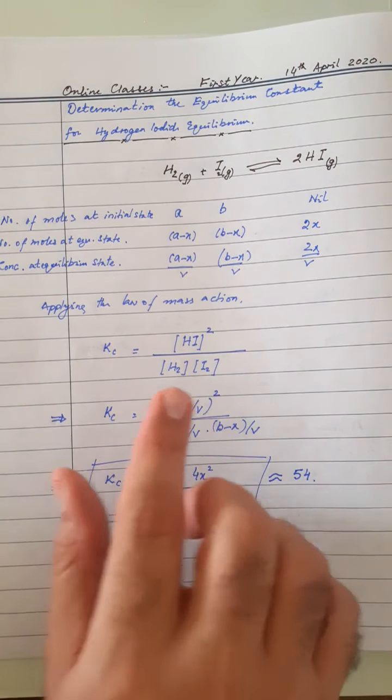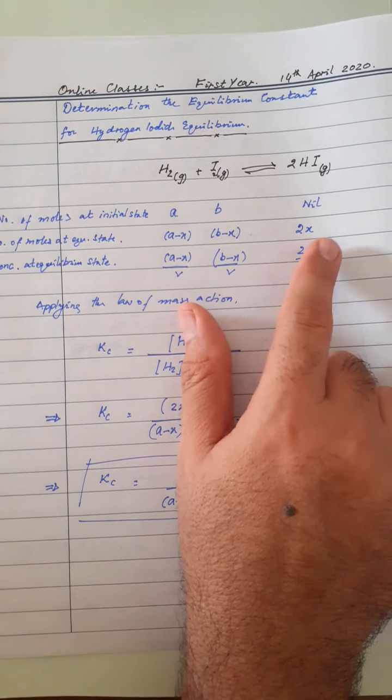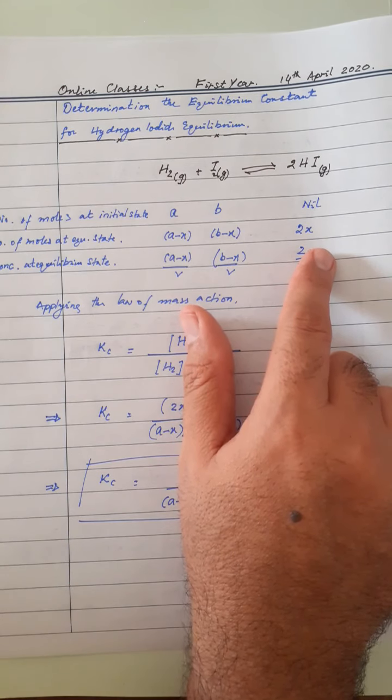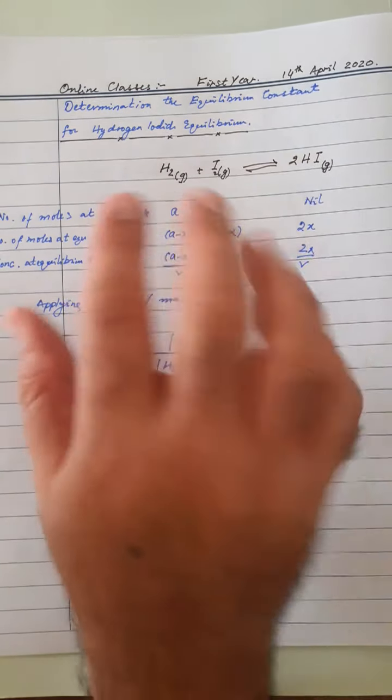How can you find the x? You can find the x by titration against NaOH, and this is a little bit confusing to understand, because they are gases.